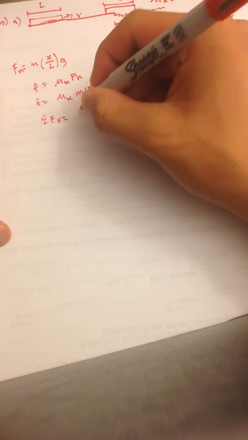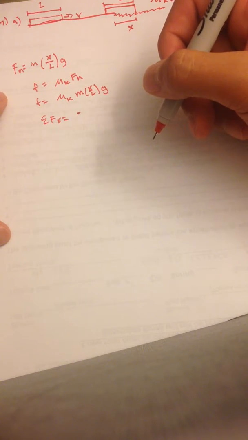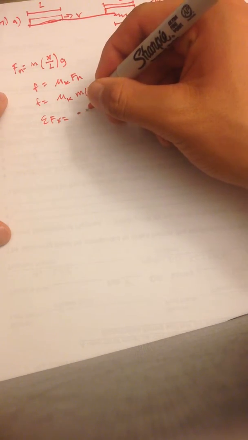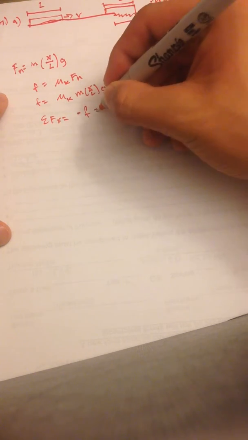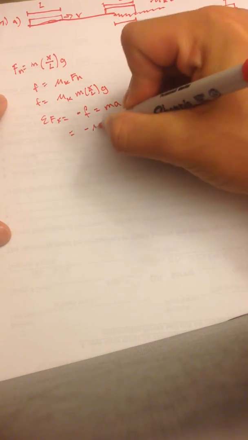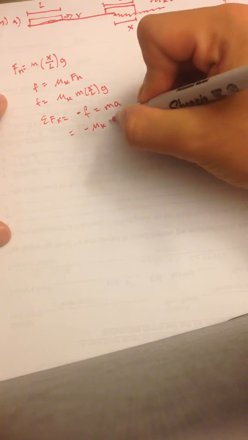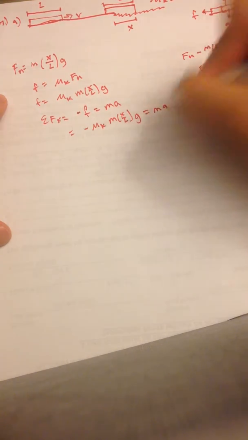If we sum the forces in the x direction, we have friction as our only force to the left equals ma, and friction equals mu times the partial mass times gravity equals ma.